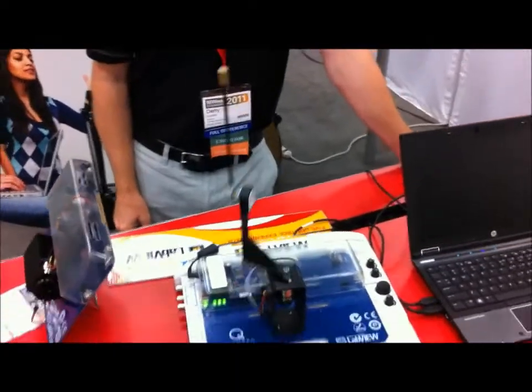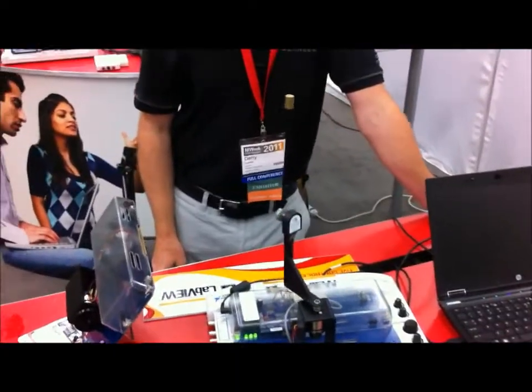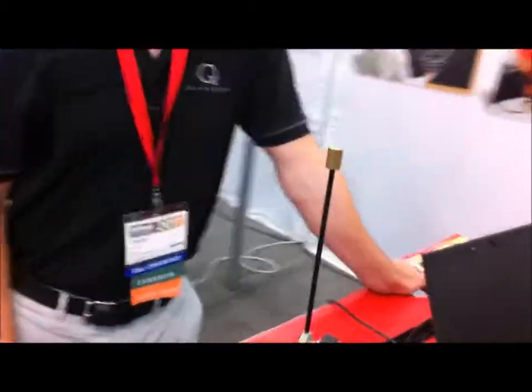So, take a little image here. We've also got another algorithm in which we can swing it up and catch it.